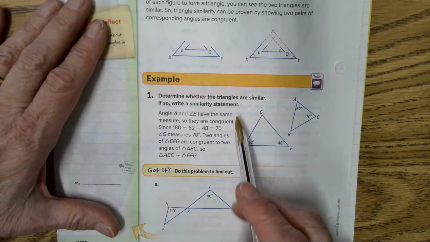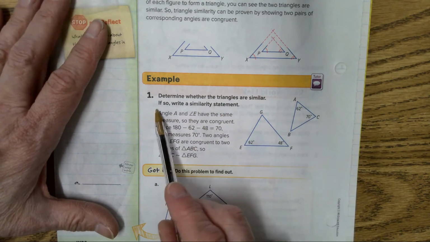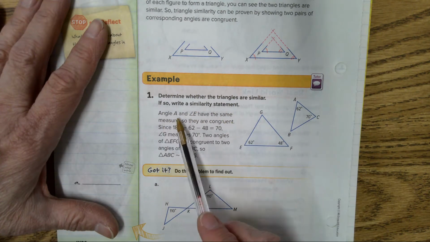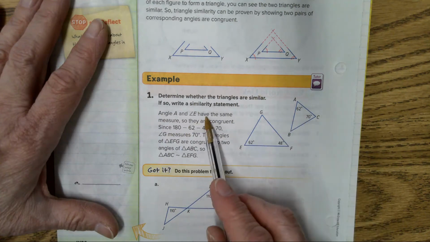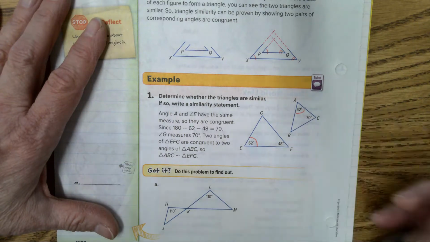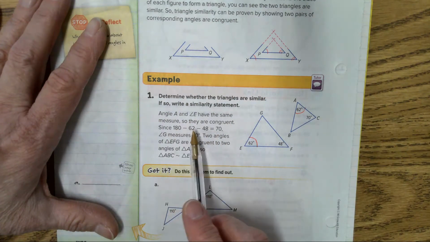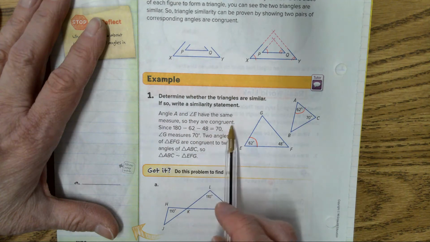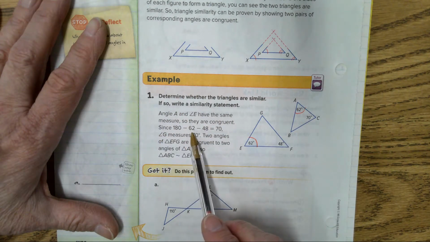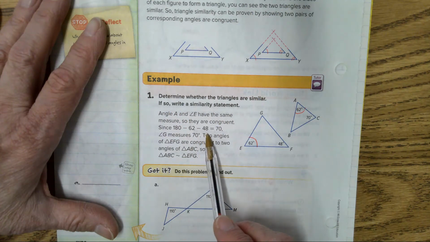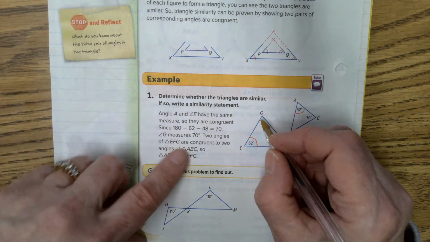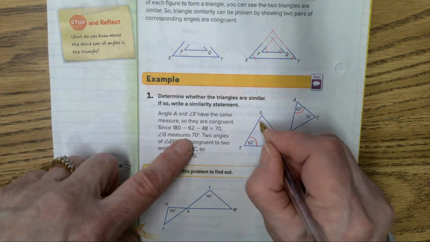Determine whether the triangles are similar. If so, write a similarity statement. Okay, angle A and angle E have the same measure. They both are 62, aren't they? Okay. So they are congruent. Those two angles are congruent. Since 180 minus 62 minus 48 equals 70, angle G must be 70 degrees.